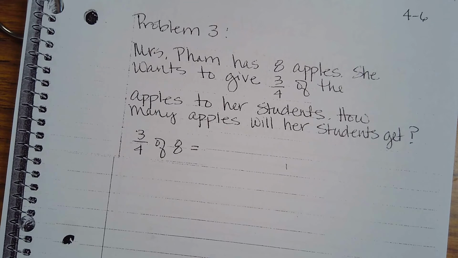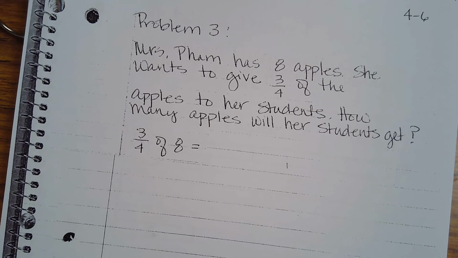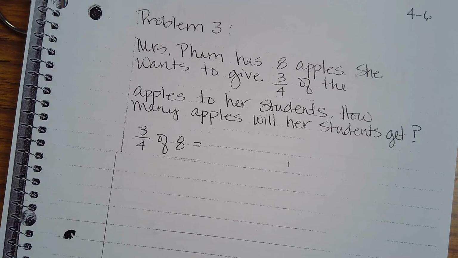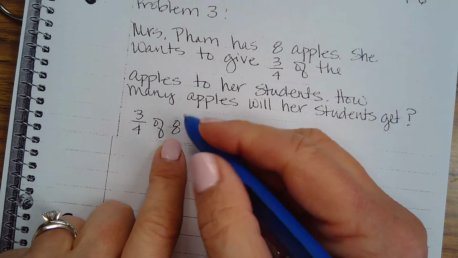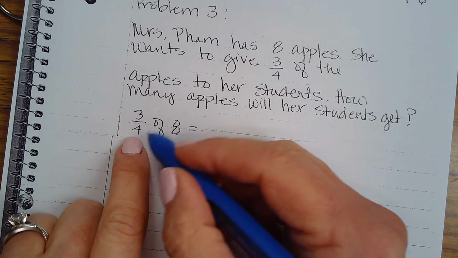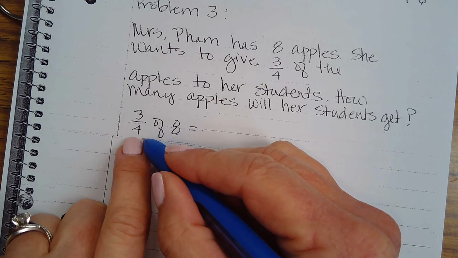All right, Mrs. Pham has 8 apples. She wants to give 3/4 of the apples to her students. How many apples will her students get? So we have to first start out by, we have 8 altogether, and I need to be able to section them into 4 equal groups.